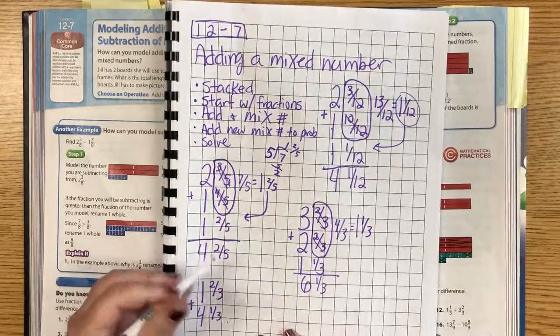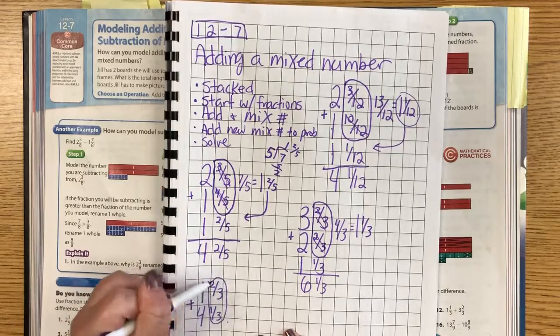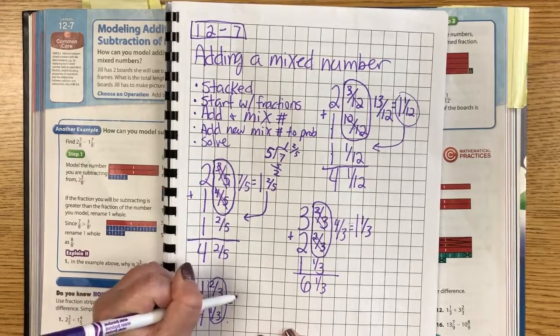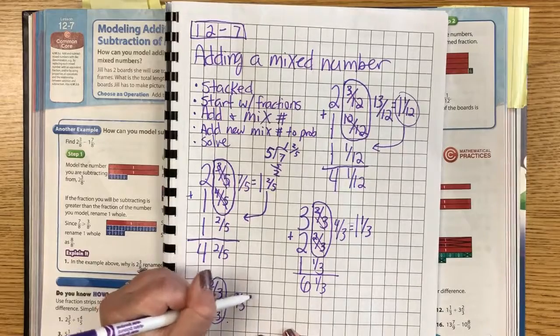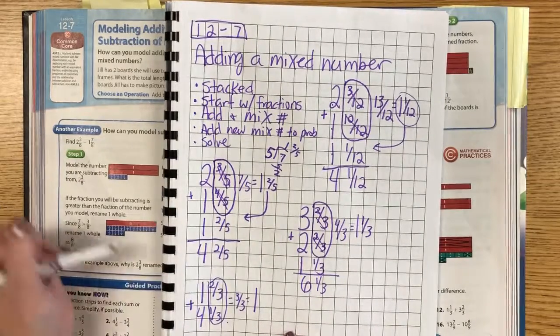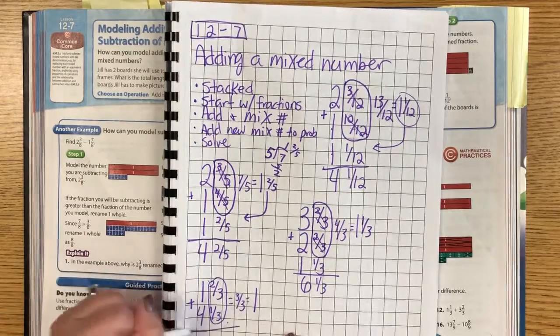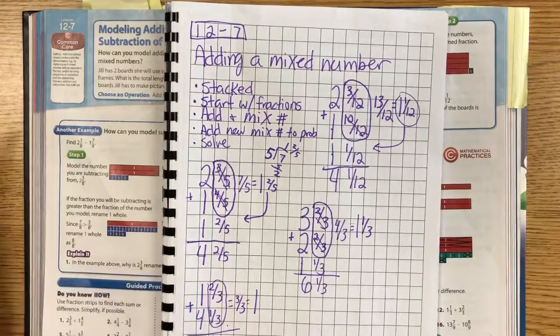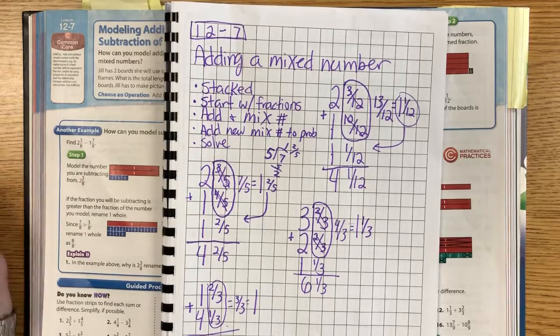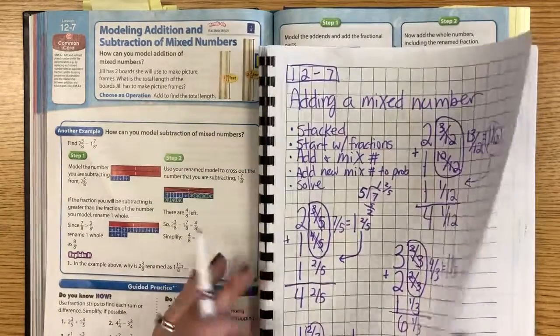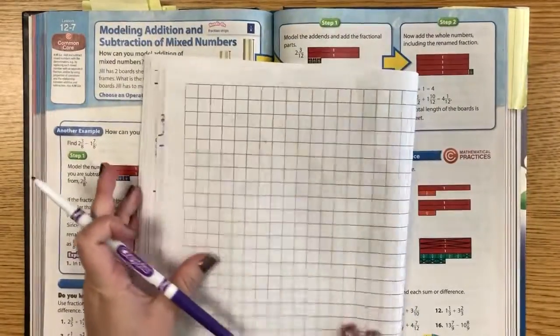Circle your fractions. 2/3 plus 1/3 is 1. It's 3/3, which is 1. So now all I'm doing is 4 plus 1 plus 1. 6. Ta-dam! Not bad, right? Okay. Now let's go on to subtracting a mixed number.